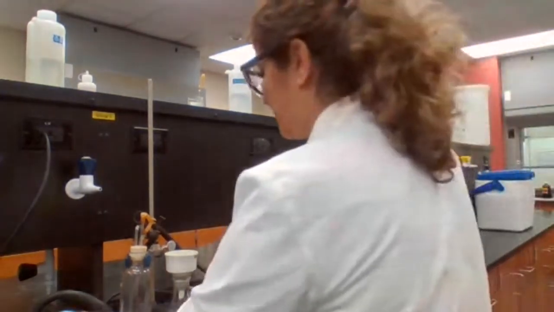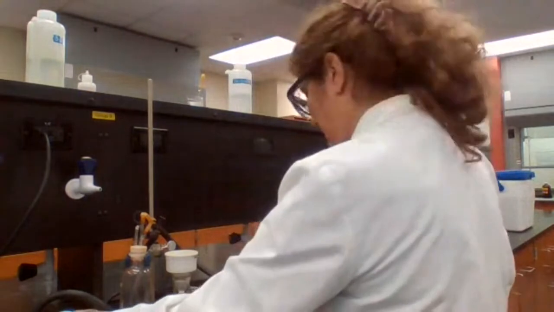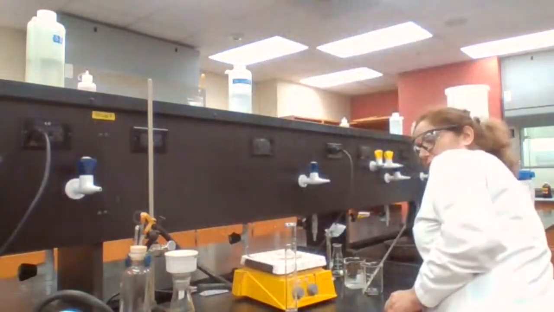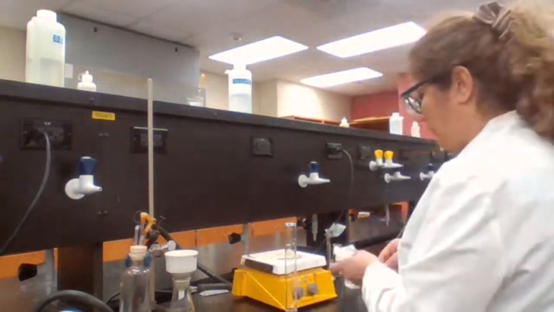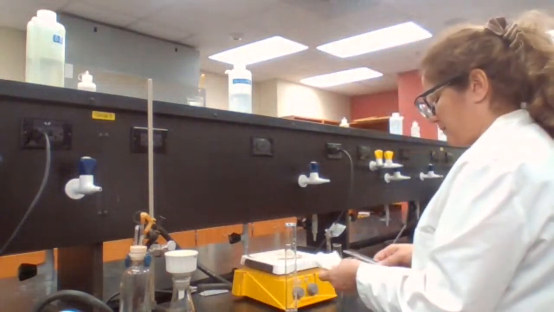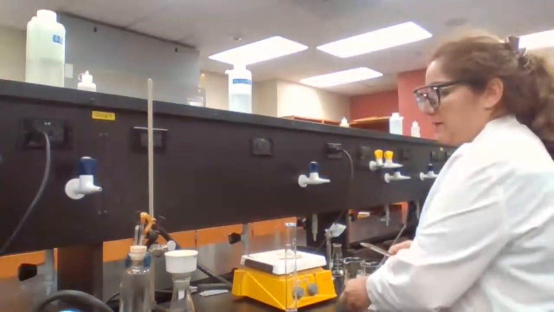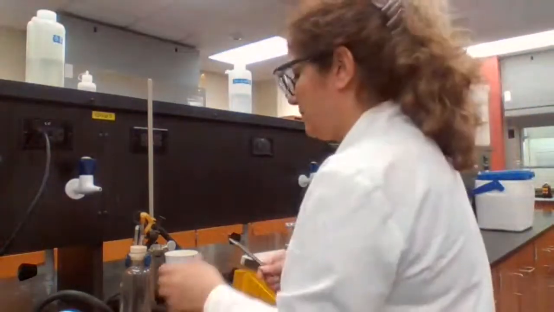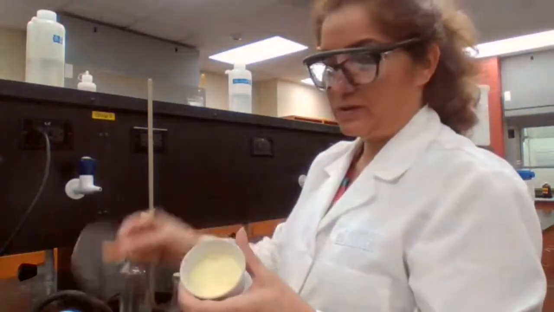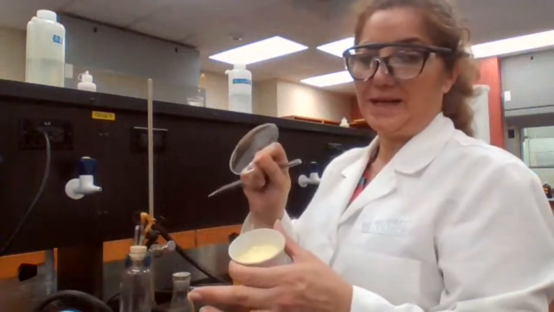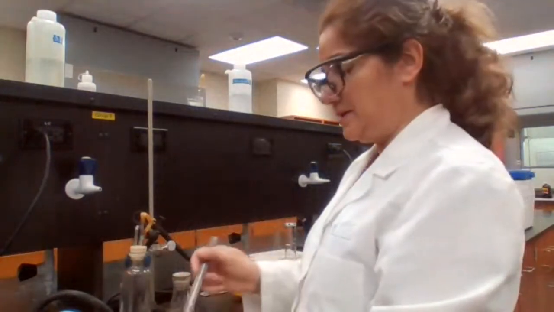Okay. If it's been 5 minutes of vacuum to try to remove excess solvent, we can stop the vacuum and transfer the product into the same watch glass that we made already.